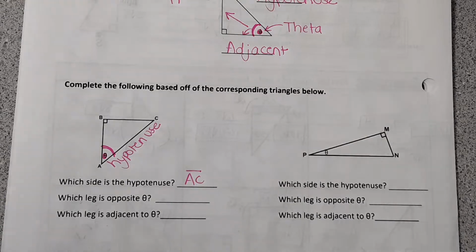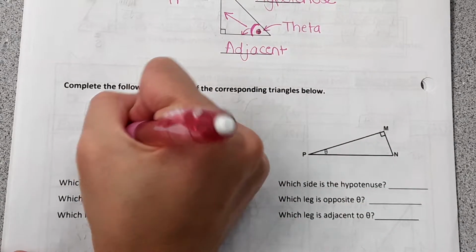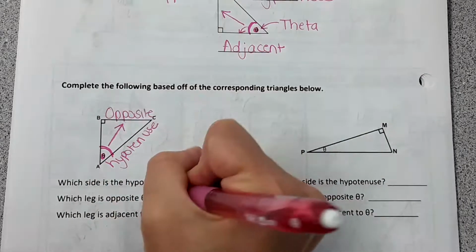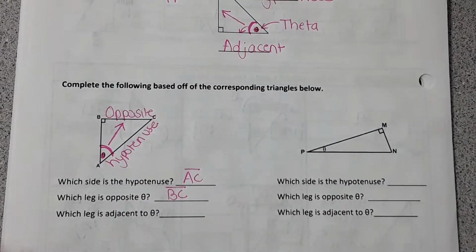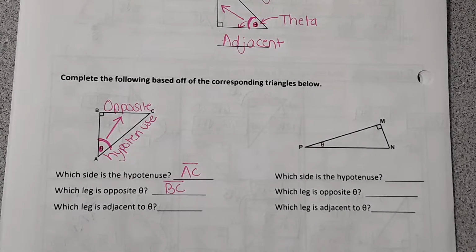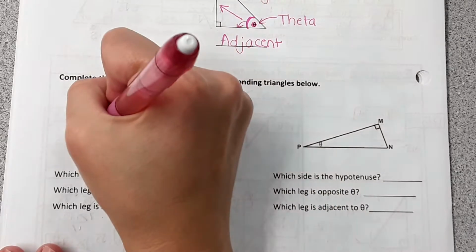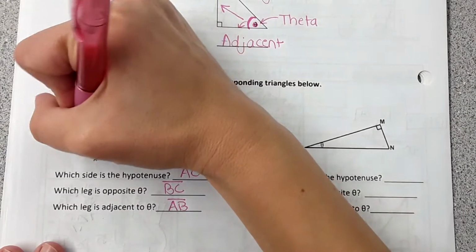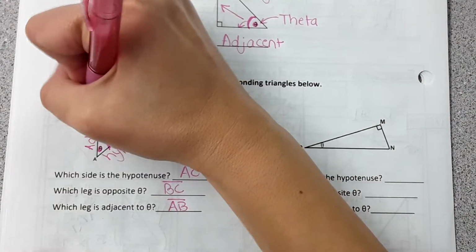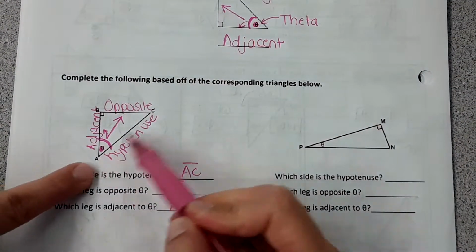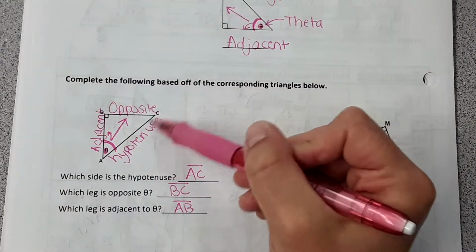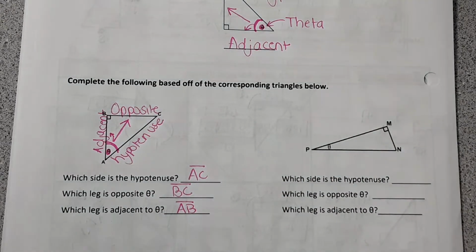Which leg is opposite theta? Well, the side opposite is BC, yep. And then which leg is adjacent to theta? Adjacent means right next to. It is this one right here. AB. If adjacent, like just the word in general, means right next to, obviously your hypotenuse is right next to as well, but you always label your hypotenuse first because the other one right next to it is the adjacent side.